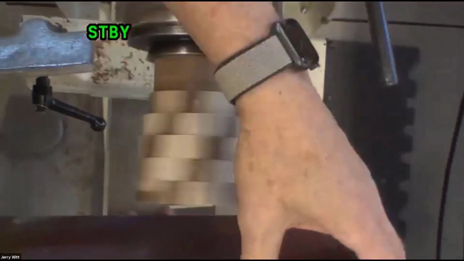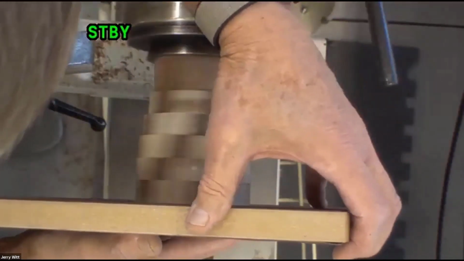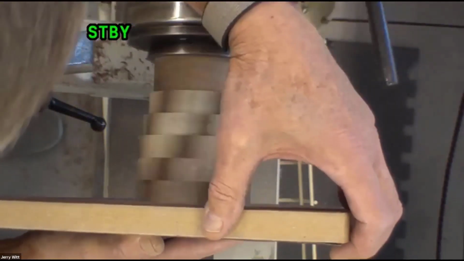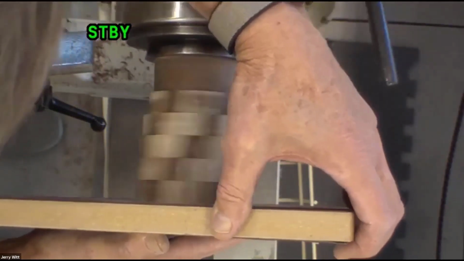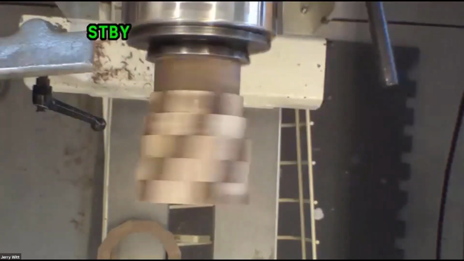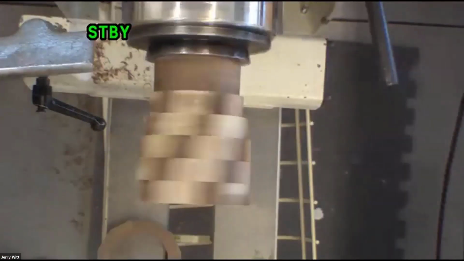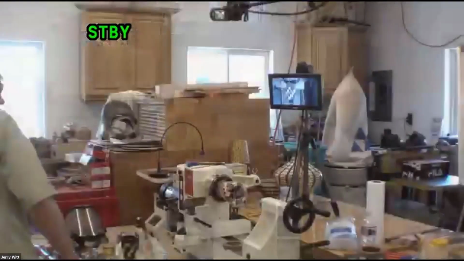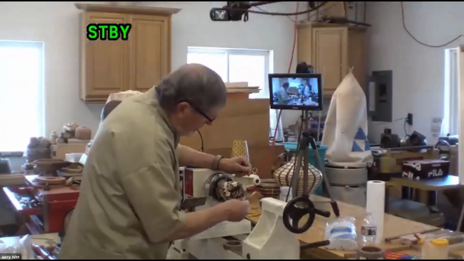That was 80 grit. And that was 120. We'll take another look.